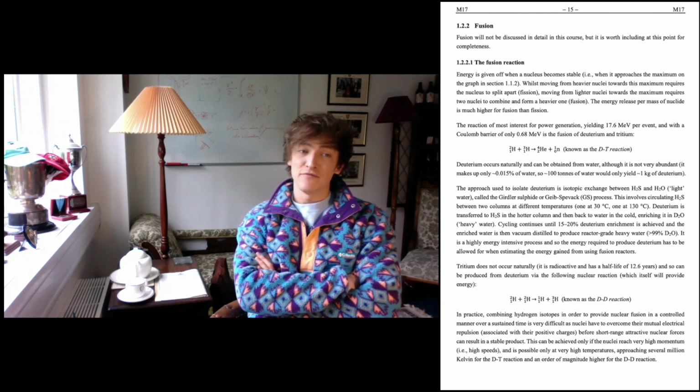So today we'll finish looking at neutron interactions and cover a reaction I won't mention much through the rest of the course: fusion, concluding the fundamentals of nuclear energy.